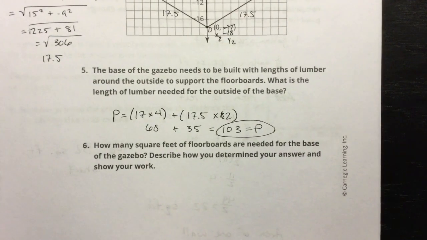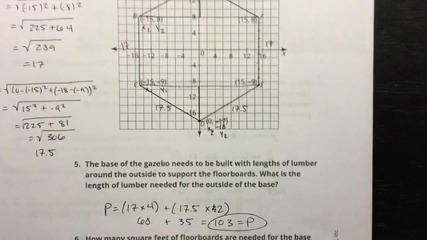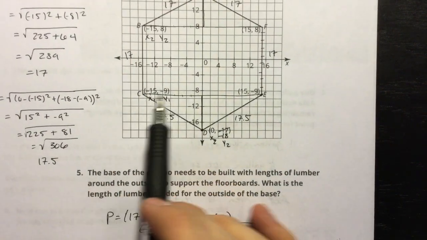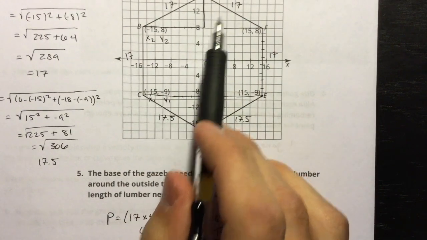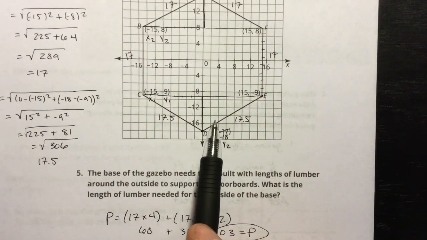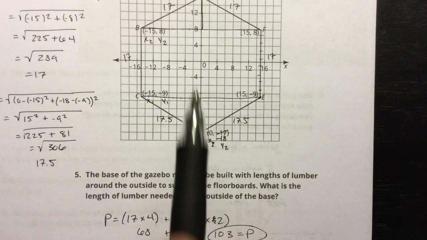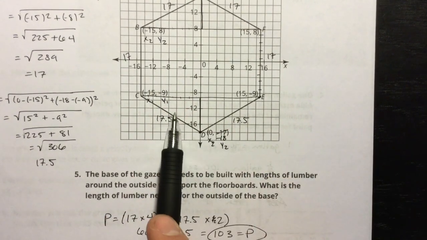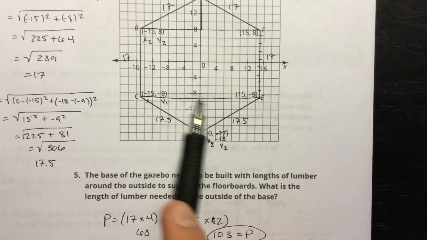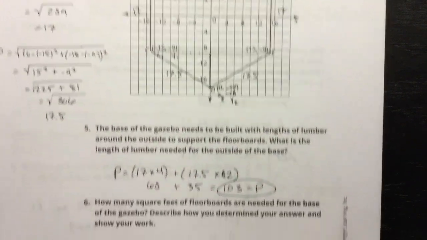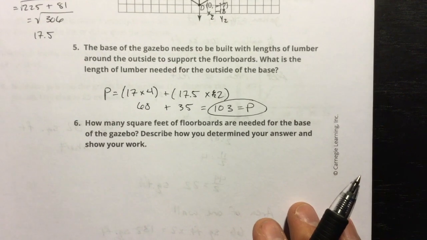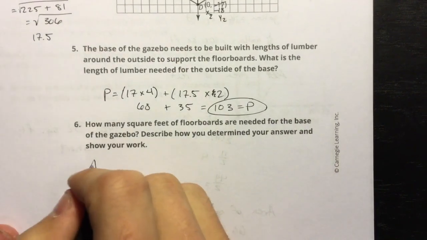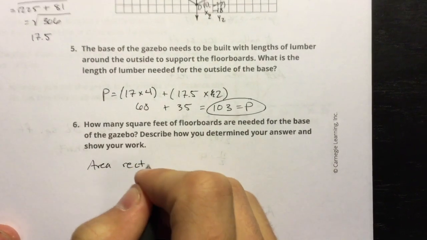Okay, so I already actually broke up the shape when I was talking about symmetry. So I have a big gigantic rectangle right here, and then I have 2 small triangles and 2 small triangles. Again, because of symmetry, I can calculate this triangle, double it to get that triangle as well, get this triangle, double it to get that triangle, and then just do that one gigantic rectangle. So I'm going to have 3 things. I'm going to have area, rectangle.